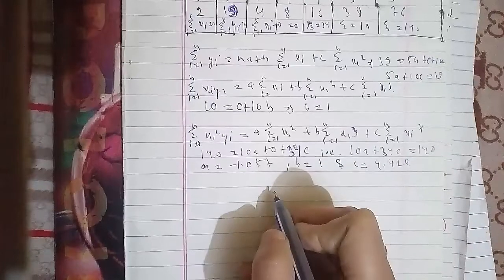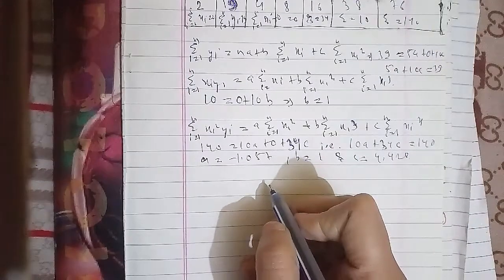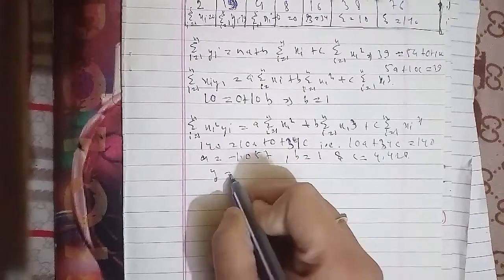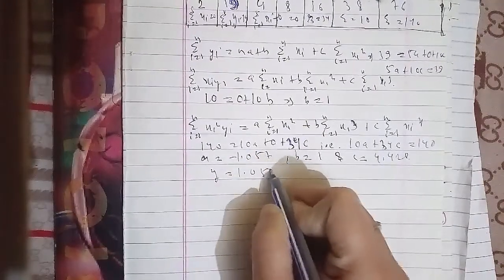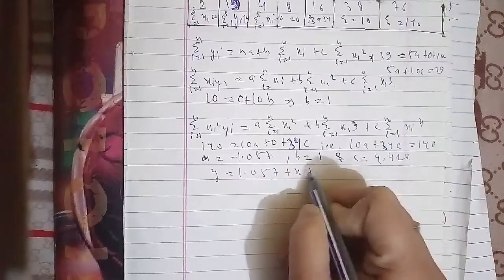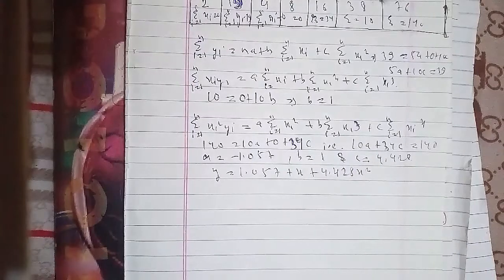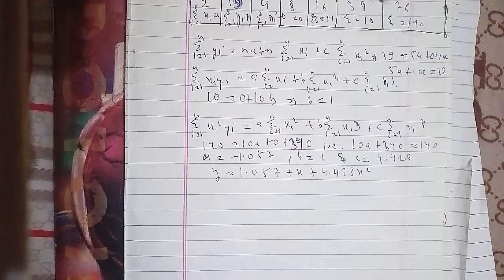Okay, so putting the values of a, b, c into the above equation, we get y equals minus 1.057 plus x plus 4.428x square. This is the required polynomial of degree two which approximates the given data. Now let's go ahead with another important question that we have to discuss here.